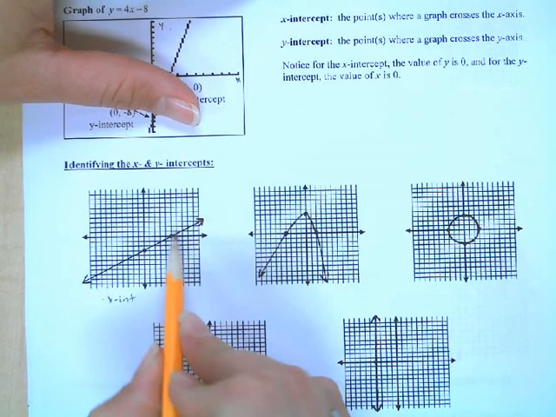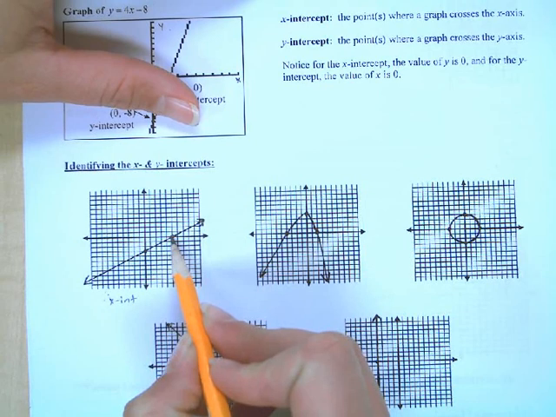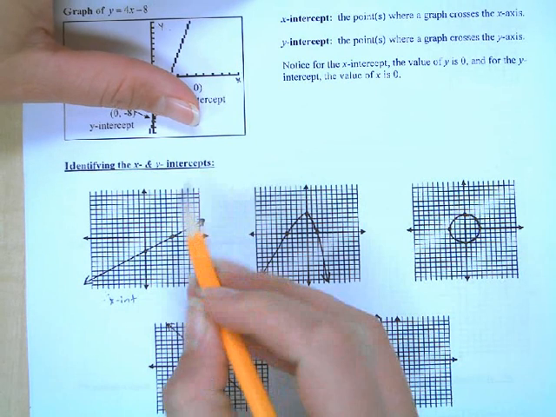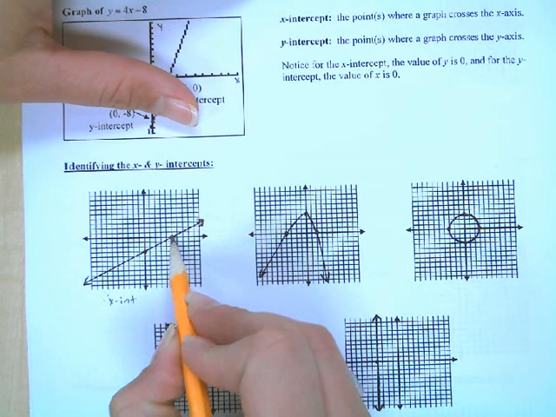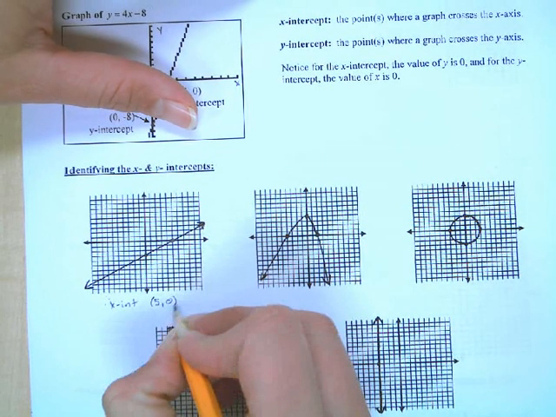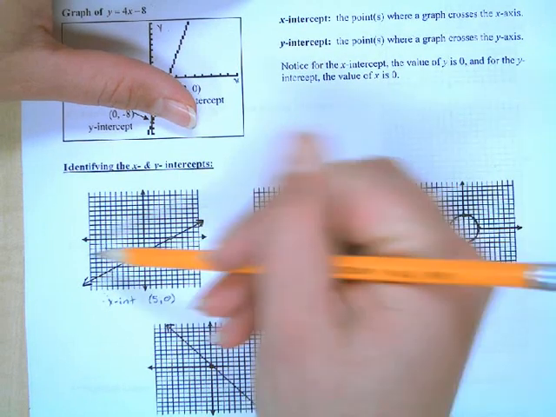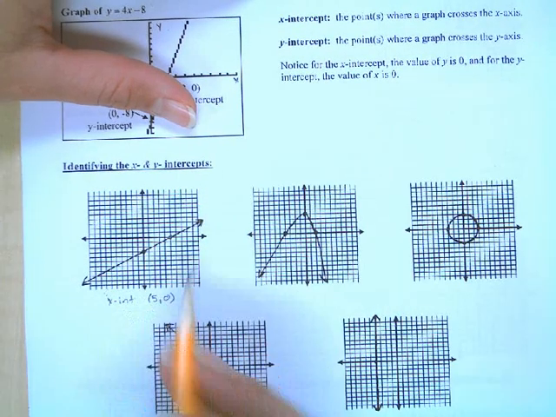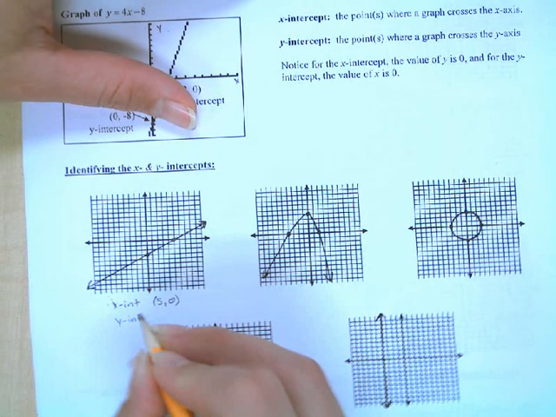Do the same thing for the y-intercept. For the y-intercept, it's the same sort of thing. You trace your graph until it crosses the y-axis, and that's your y-intercept, which happens when x is 0, and we know that because we haven't gone left or right. When x is 0, y is negative 3, right? Because with the x-axis, negative is left and positive is right. So that would be my intercepts.